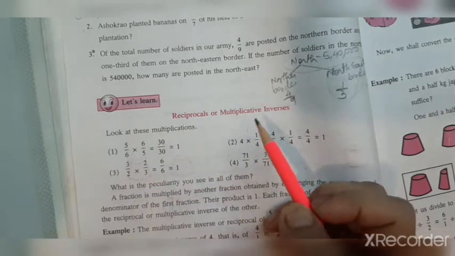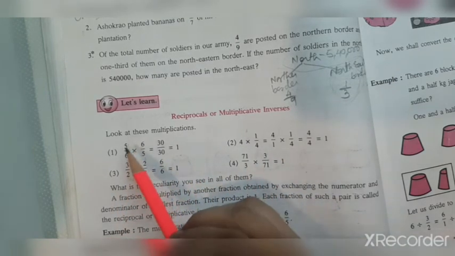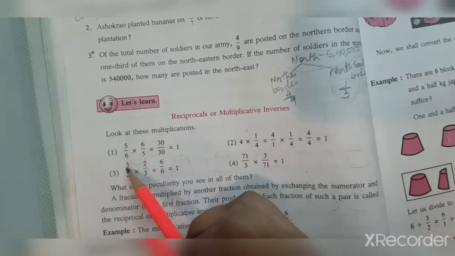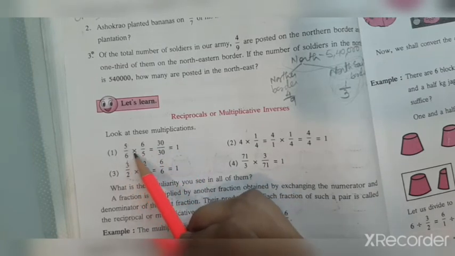Why it is called multiplicative inverse is that when we take the product of these reciprocal numbers, we get the answer as 1. You will see there are 4 examples here, that is 5 upon 6 and 6 upon 5. When we take the multiplication of these numbers, the answer is 1. How? 5 sixes are 30 and 6 fives are also 30, and 30 upon 30 is 1.